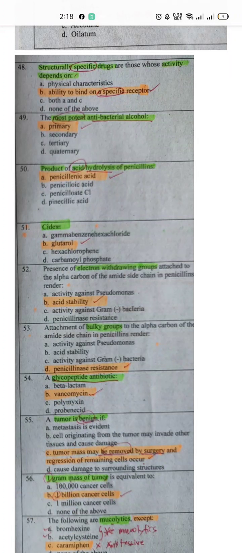Okay, number 56. 1 gram mass of tumor is equivalent to 1 billion cancer cells. Okay, memorize that. 1 gram mass of tumor is equivalent to 1 billion cancer cells.